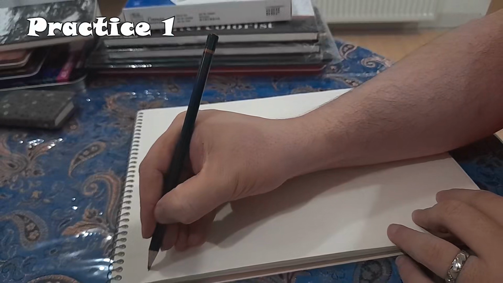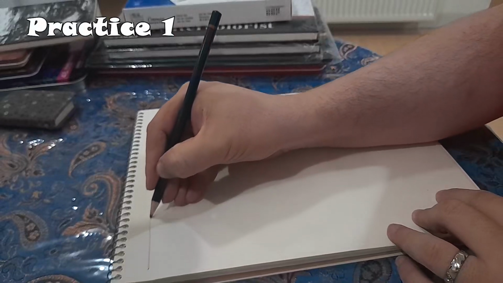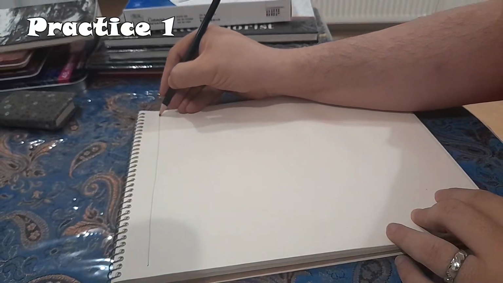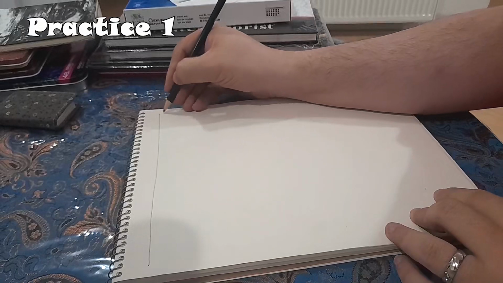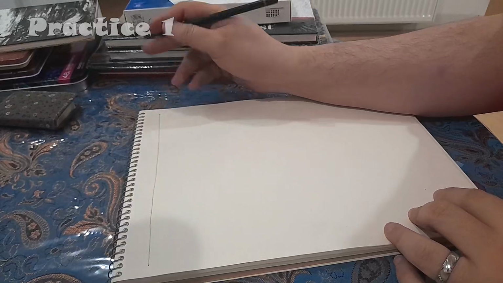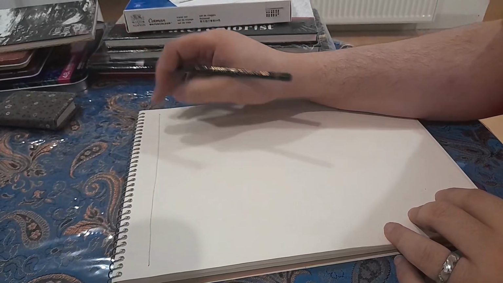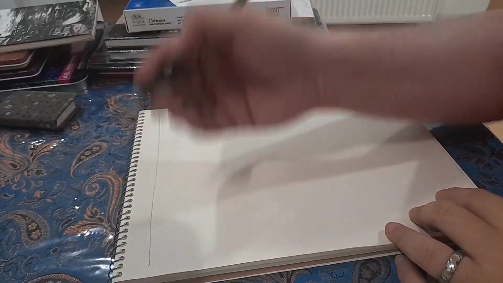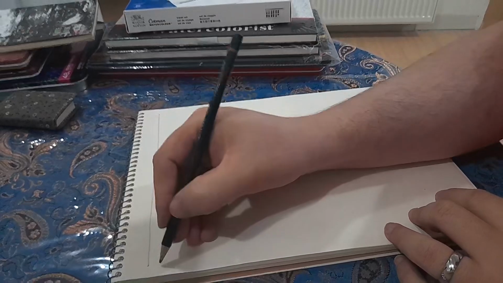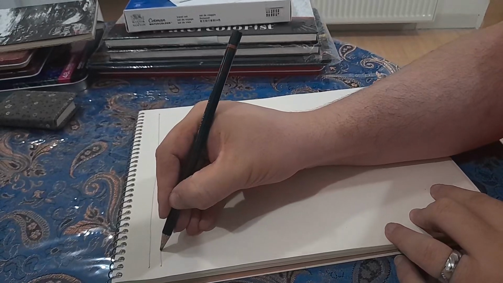Use slow and steady line work. Don't worry if you go up or down or left or right. And stop before you get to the end, around a centimeter or half an inch before, whichever measurement you prefer. And then after that, go down about a centimeter or half an inch, and then draw the next line.